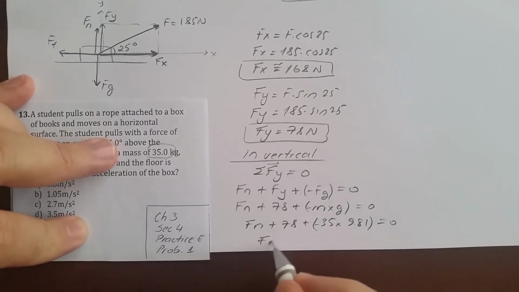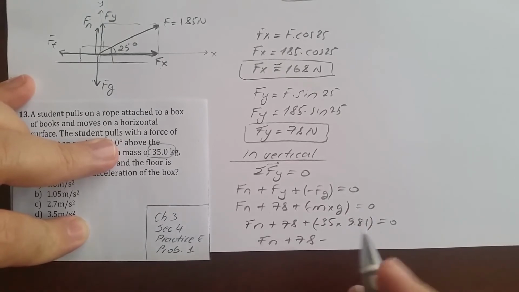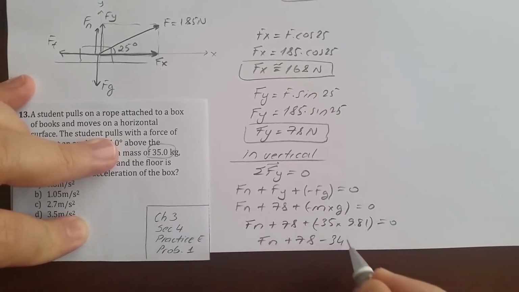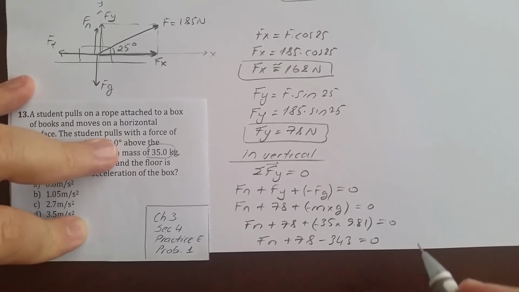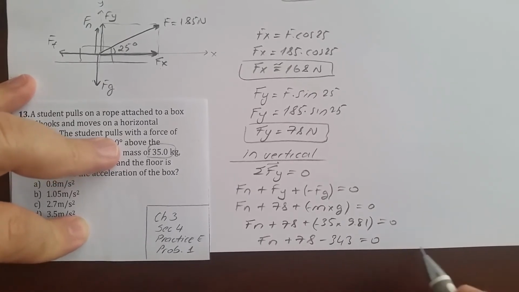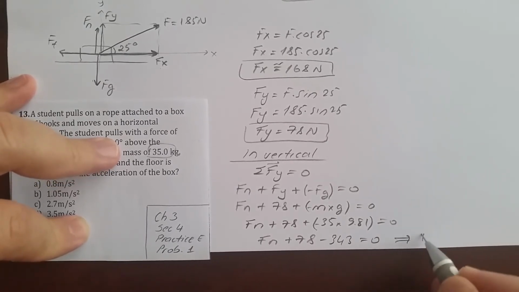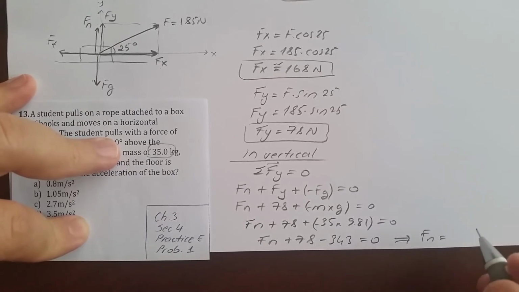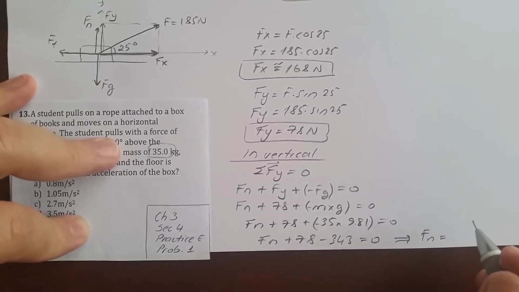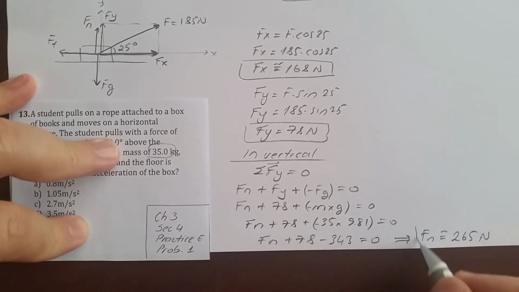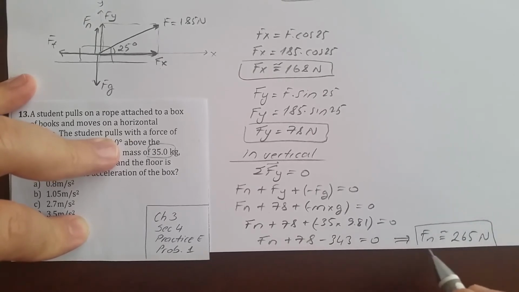So here Fn plus 78 minus 343 is equal to 0. From this equation, we find that Fn is 265 Newton.